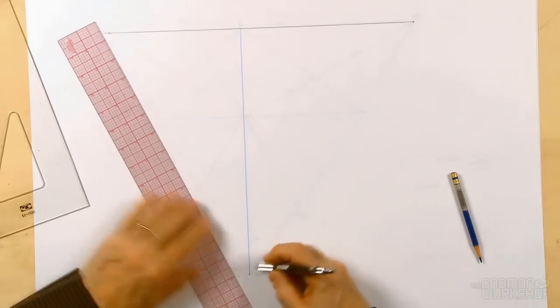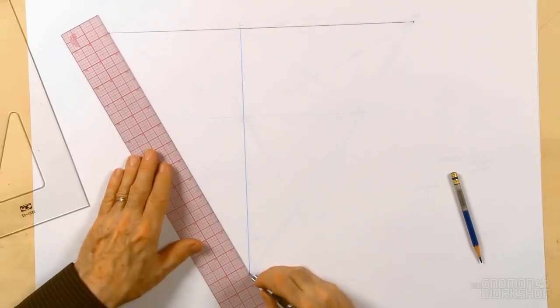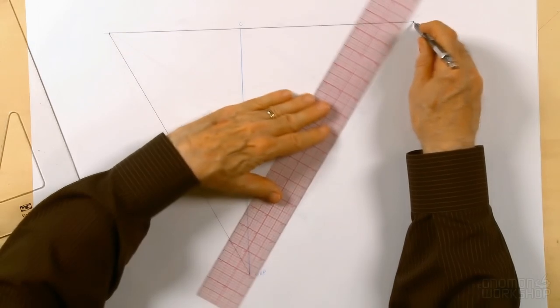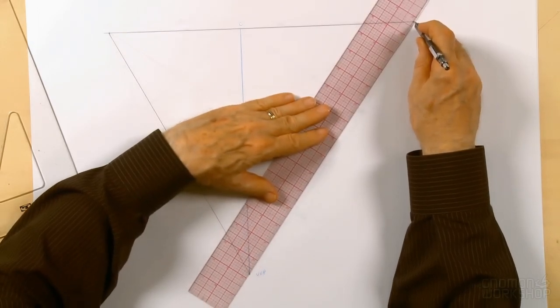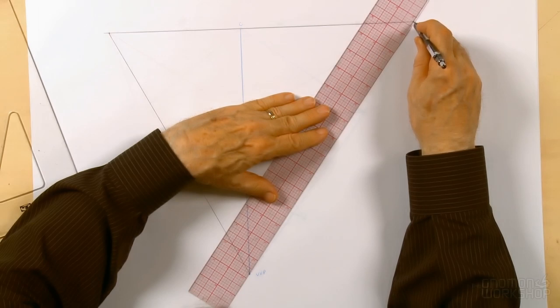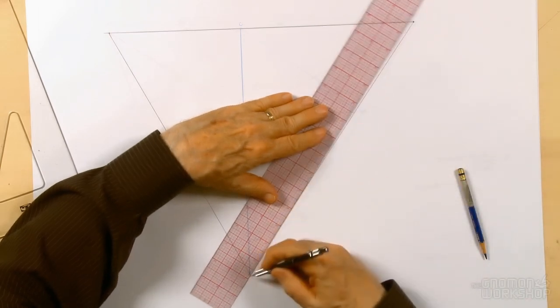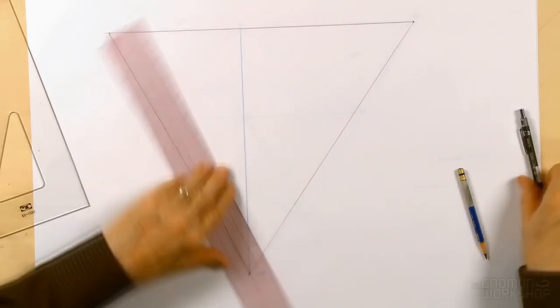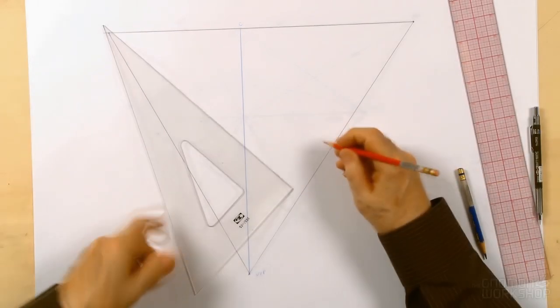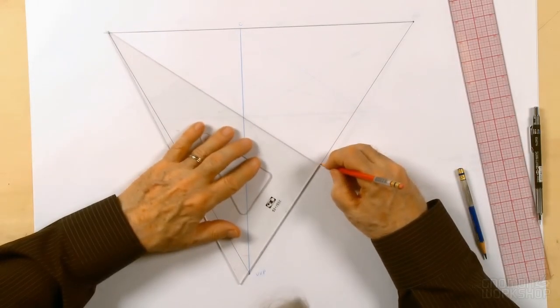I'm going to interconnect all three vanishing points with straight lines. So starting from the vertical vanishing point, drawing to the left vanishing point and to the right. And what I'm getting here is a triangle that consists of three lines which are all called horizons.